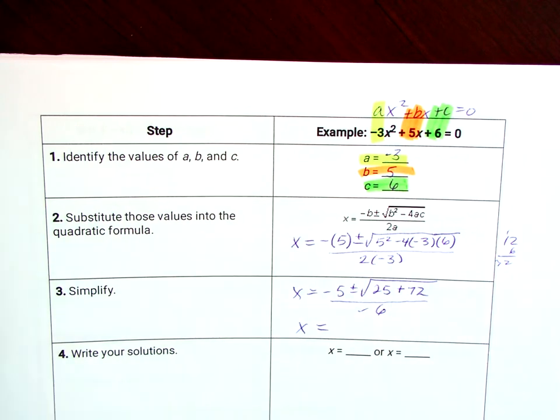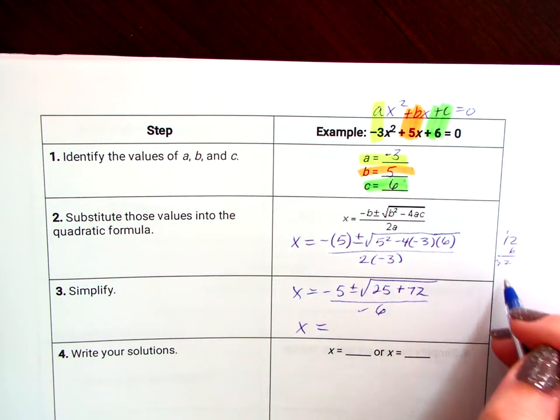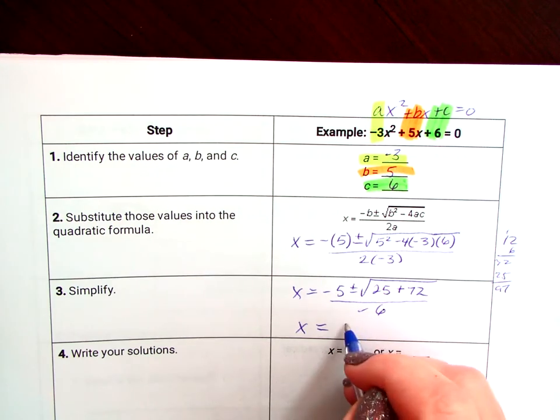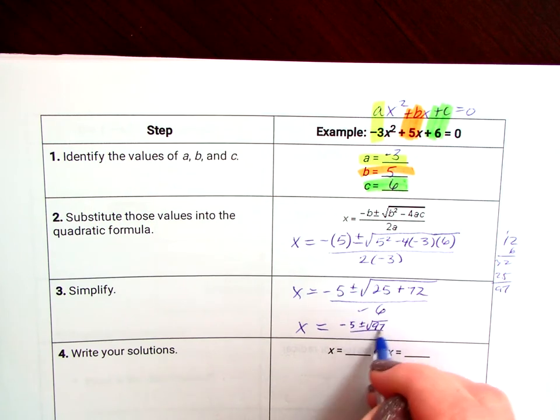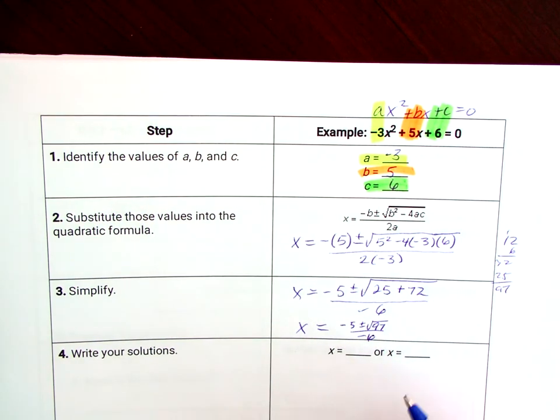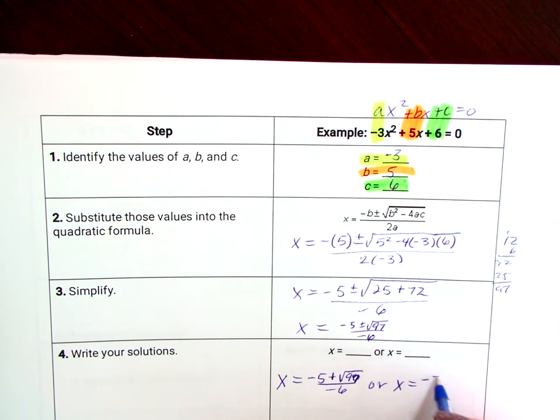Now we need to keep going here on this little radical. So 25 plus 72 gives us 97. So I've got -5 plus or minus √97 over -6. So when they want us again to split this into two answers, my first answer is -5 plus √97 over -6, or -5 minus √97 over -6.